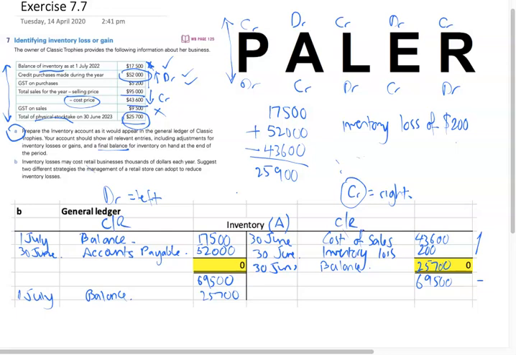Finally, B is a word question, so we won't spend too much time on this here. Inventory losses may cost retail businesses thousands of dollars a year, and they do. So what would be two strategies you could tell management as an accountant on how they could reduce these losses? Well, if you're going to be asked for a strategy, you need to be thinking about why did this inventory loss occur in the first place?